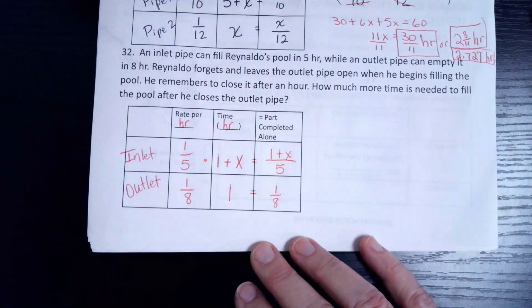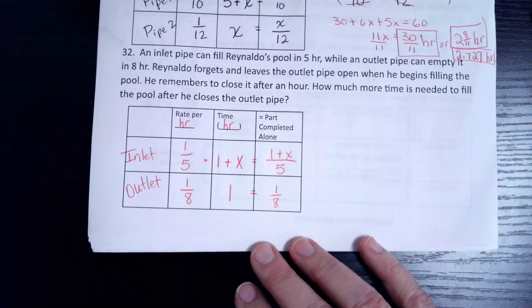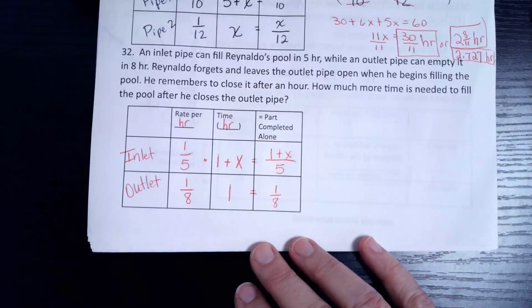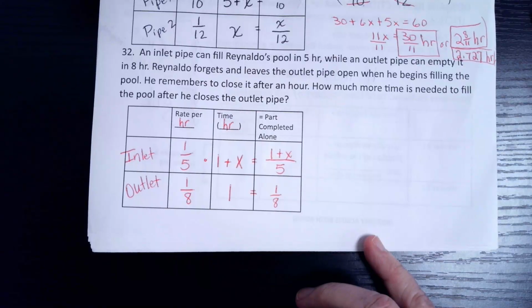No variable there. There's no varying. That pipe was closed in 1 hour. That's not unknown to us. Okay, yeah, just 1/8. So sometimes one of them doesn't even have an X because there's nothing unknown. We knew it all. We know everything that happened to the outlet pipe.